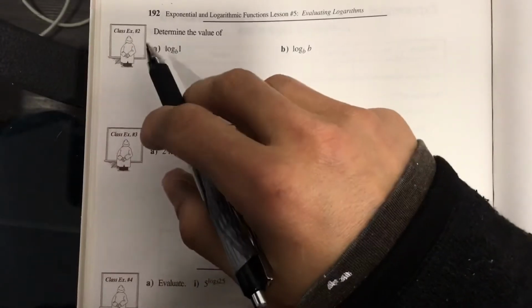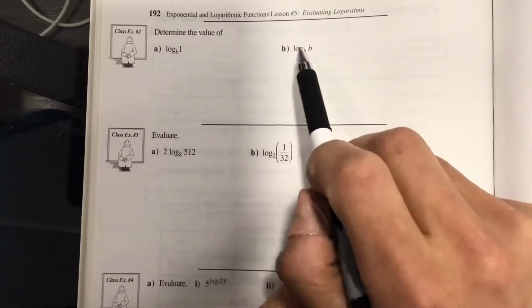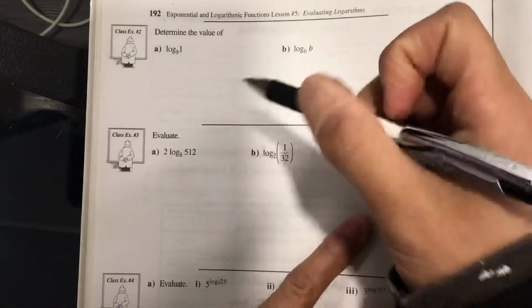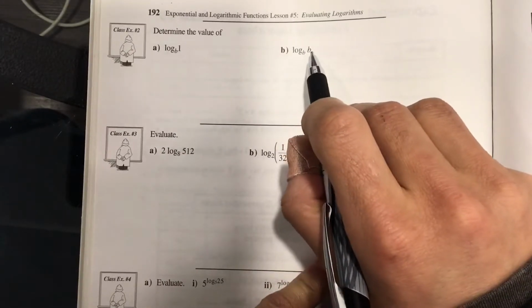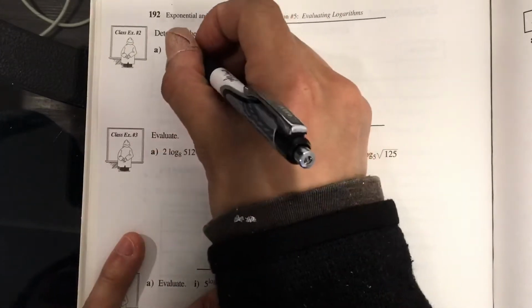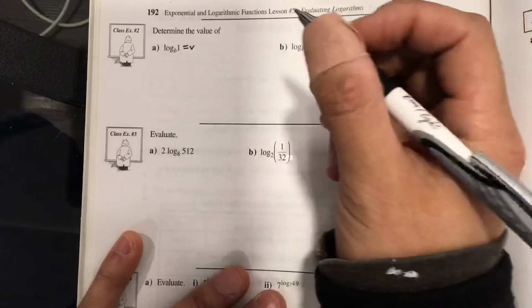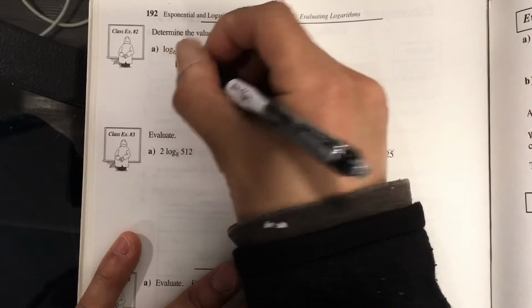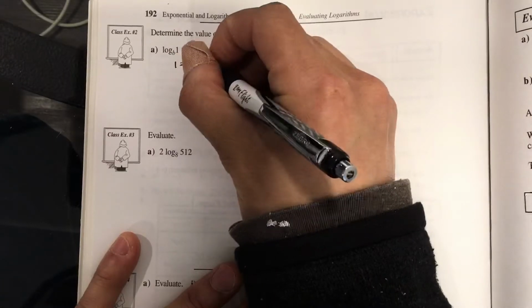Now let's look at class example 2, where we have 2 logs where we're working with the variables as our bases. And this one has a variable as the argument. So let's tackle this one first. Exactly what we're doing before, set this equal to v, and then change to exponential form, where 1 is equal to b to the power of v.